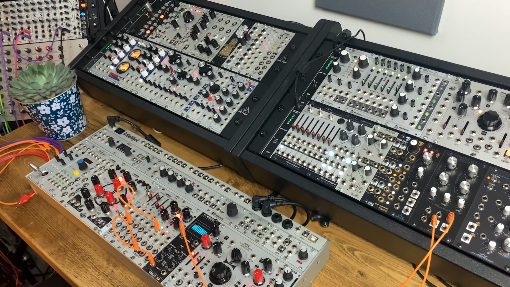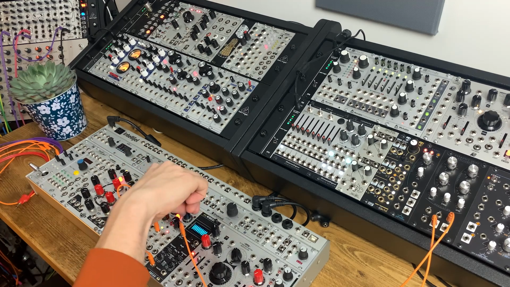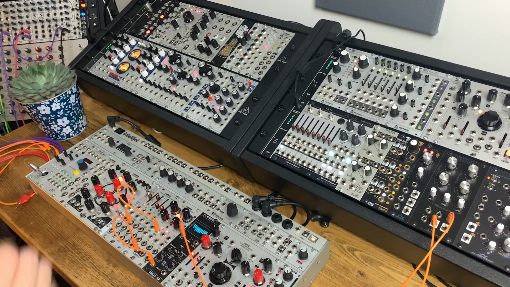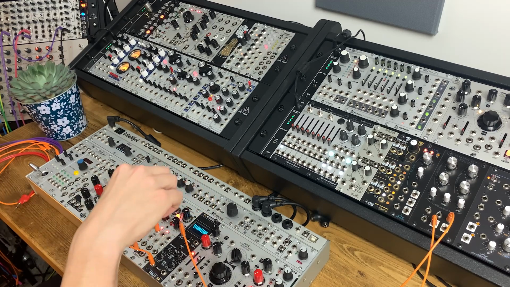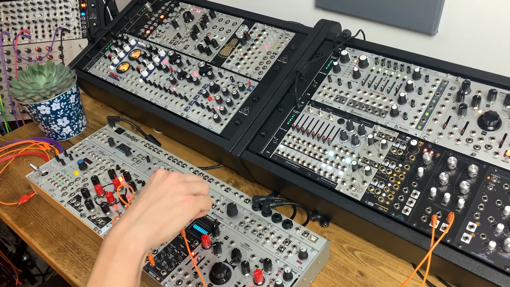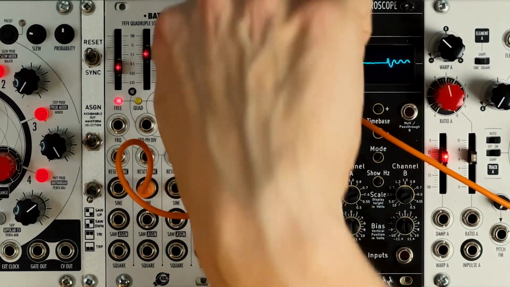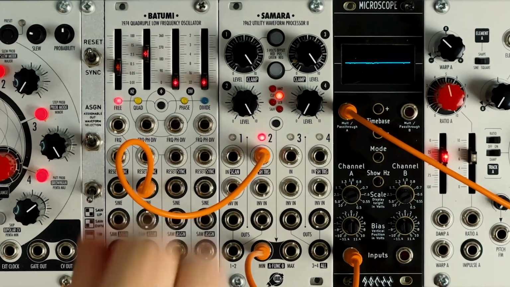But by adjusting these, you can attenuate, rectify, offset, generally play around with how much of that waveform is clamped between the upper and lower levels. And as usual, this is always more fun if we modulate it with something else rather than turning it by hand. So let's take these offsets off, and let's take another slower LFO from Batumi.